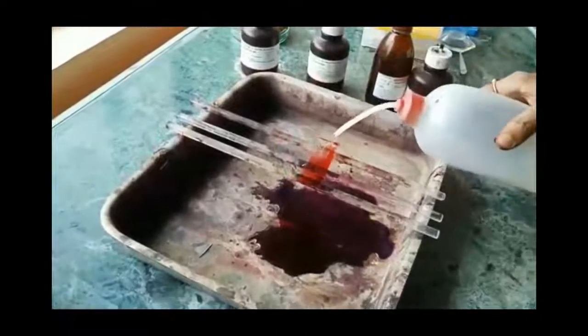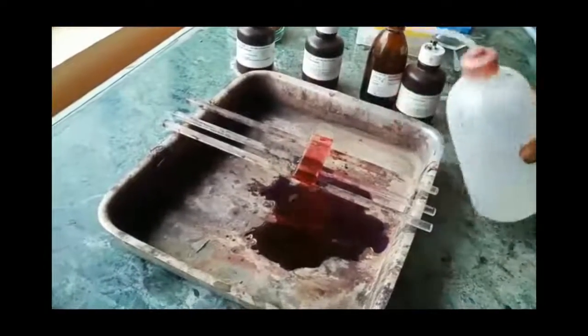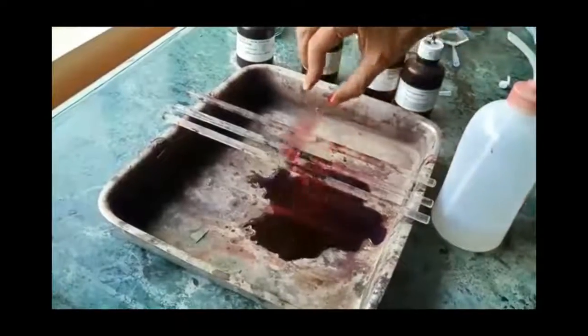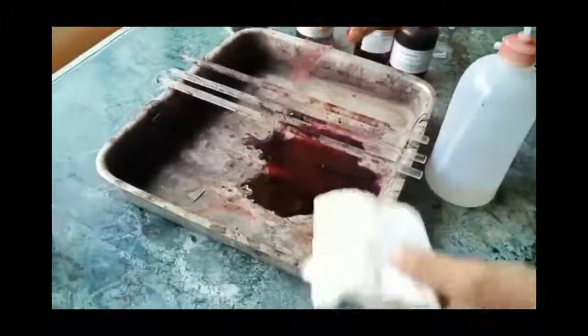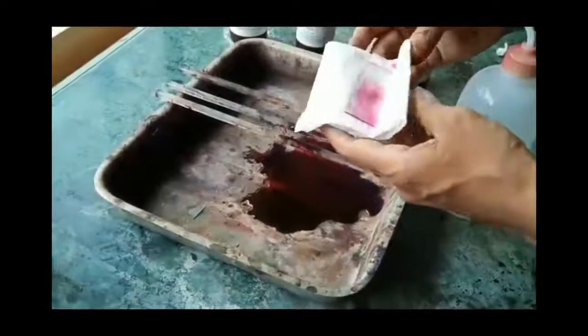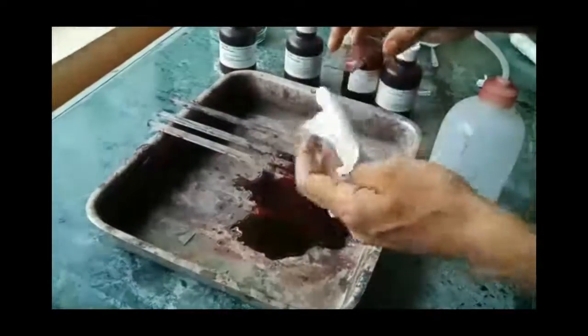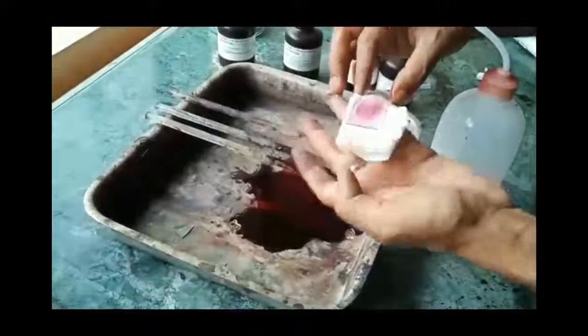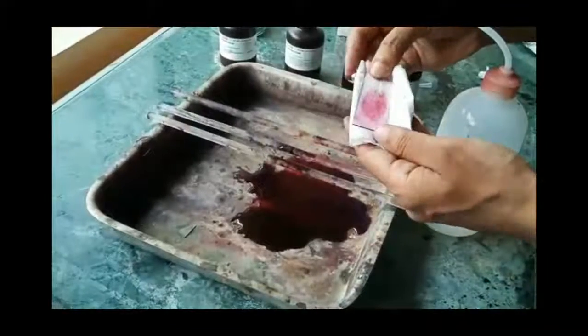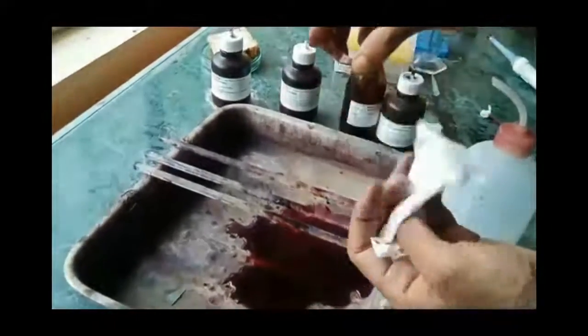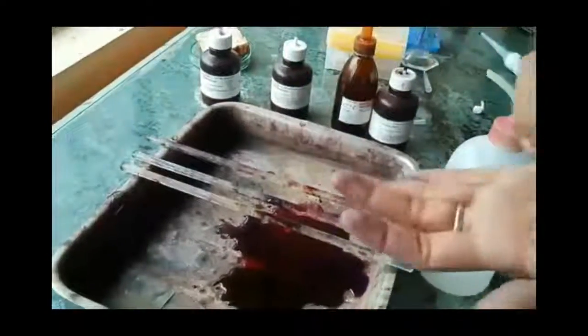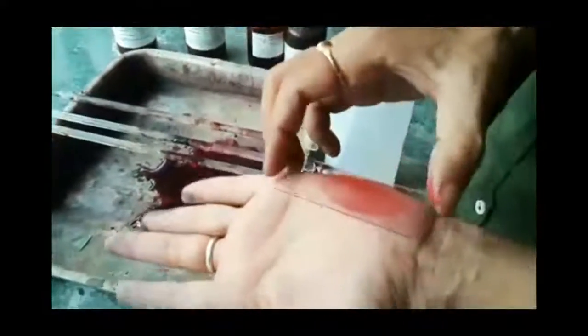After that, we need to blot dry the glass slide with blotting paper. We need to properly allow it to dry, keeping in mind that the smear is not washed away. The sides or the corners of the slides are also dried.